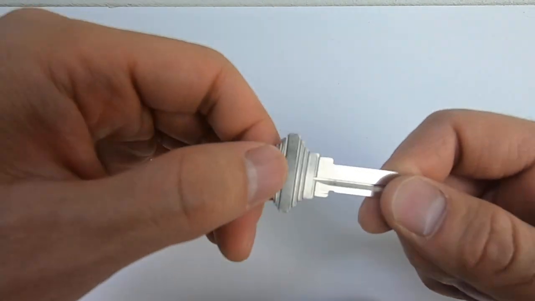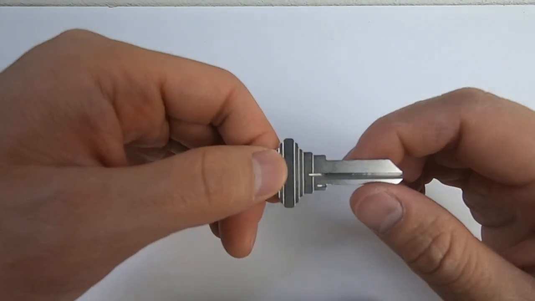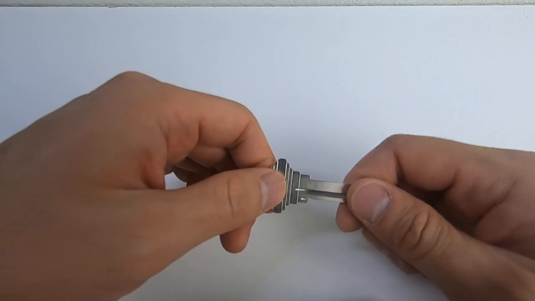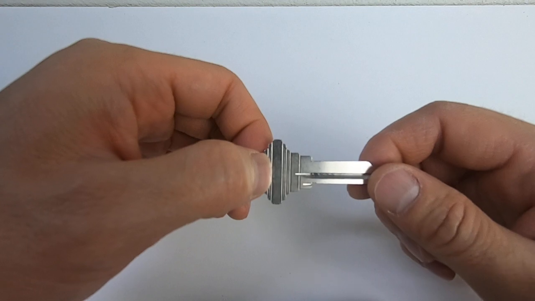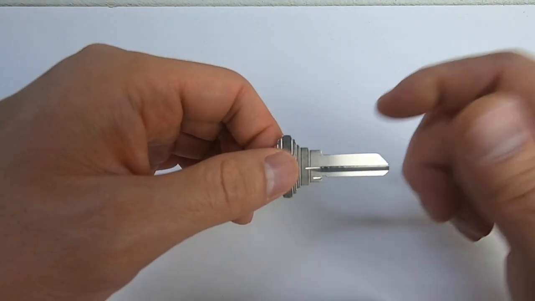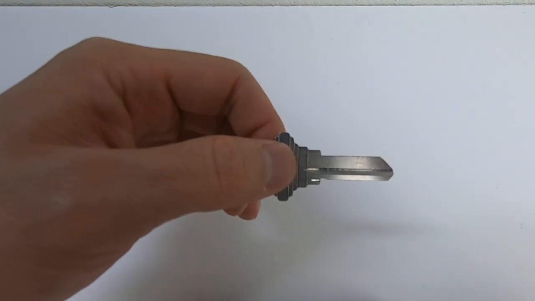So that's visual identification. You look at the customer's key and you visually inspect your key blanks to see which one matches, and then you go ahead and cut the key. That's visual identification.